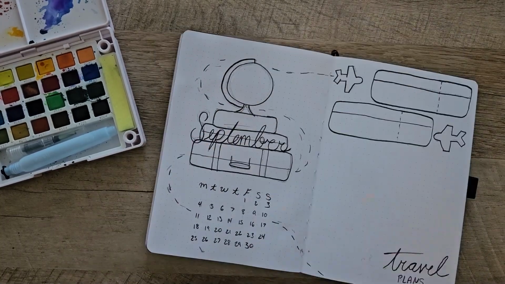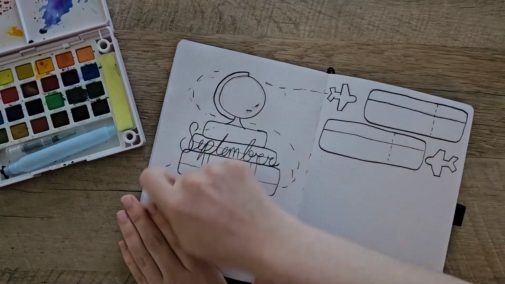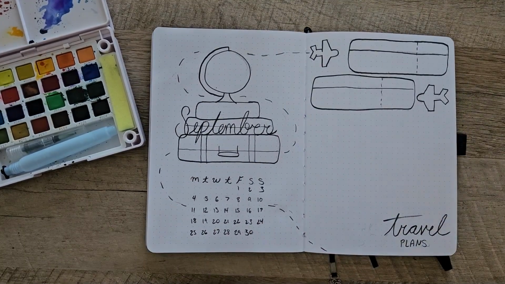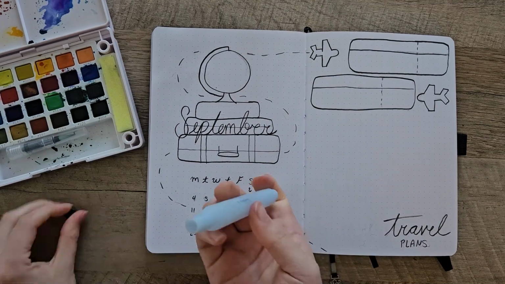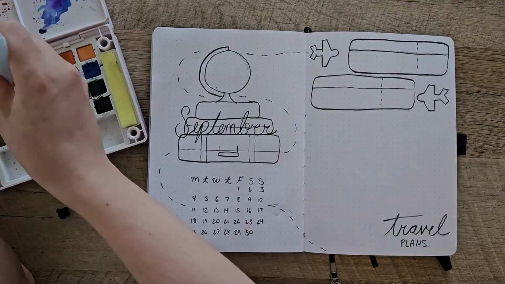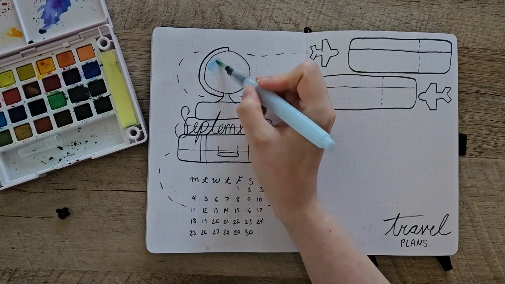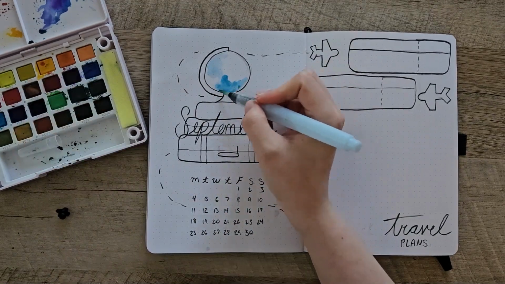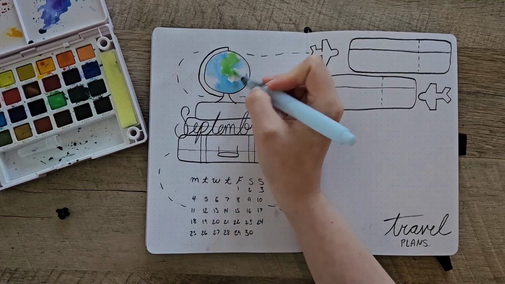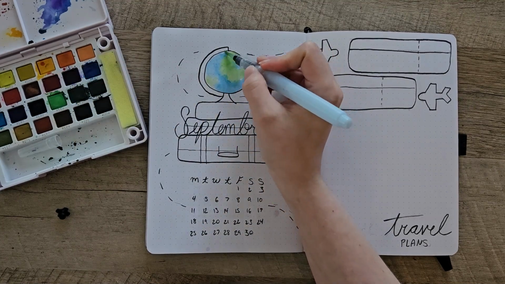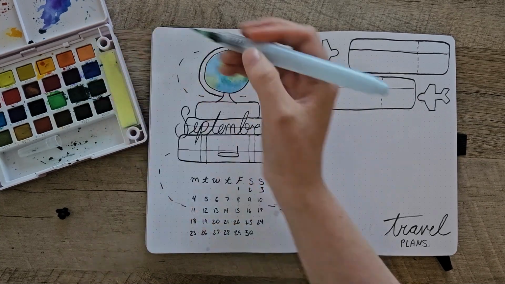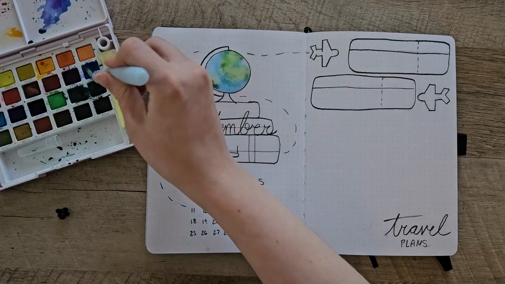But it's essentially just these three little suitcase doodles and a little globe on the top with a paper airplane trail going around it. I thought this was super cute. In the original, it said "Adventure awaits," like a quote underneath. But because I'm using this for my monthly header type thing, I just wrote September pretty big in the middle and then put the little calendar underneath.